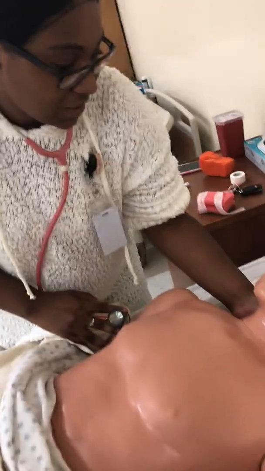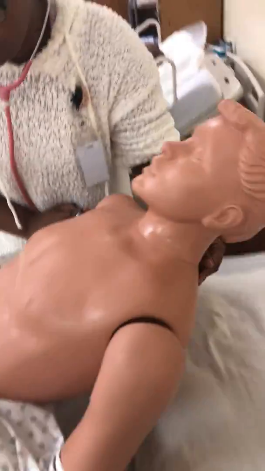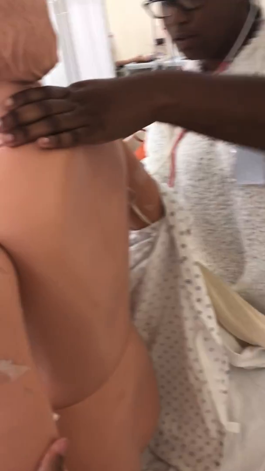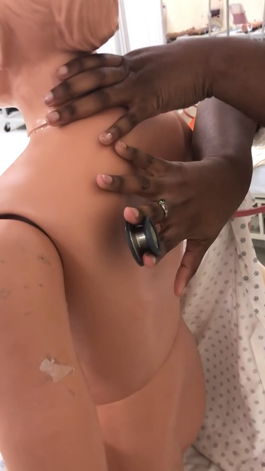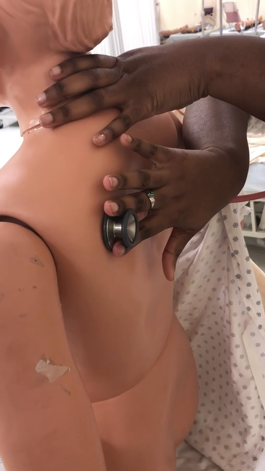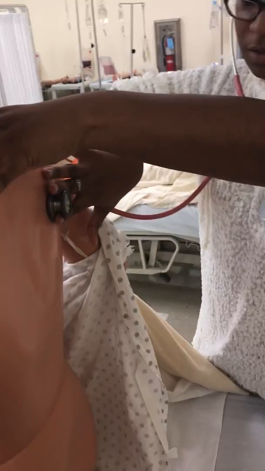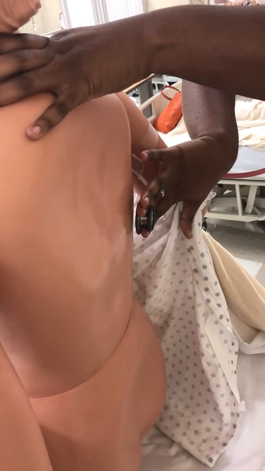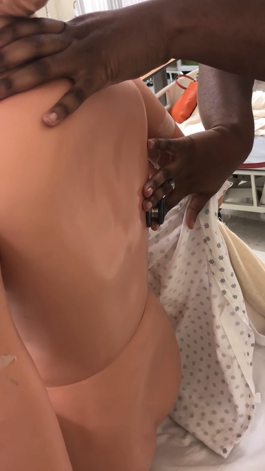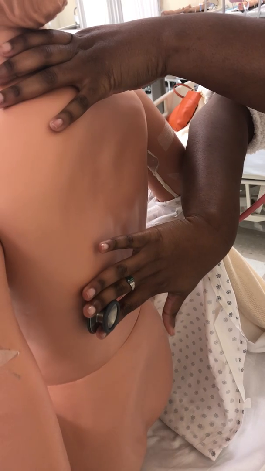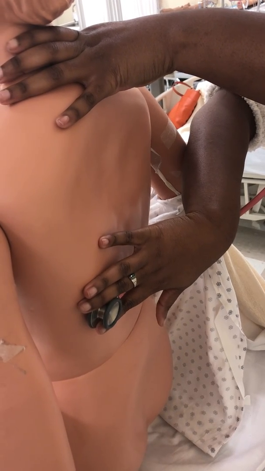If you can help assist me lift my patient up for me. I'm going to lift my patient up. I'm going to listen 6 times back here, starting here. And I'm going to listen symmetrically over here. Now I'm going to the mid lobe right here. I'm going over here, symmetrically.